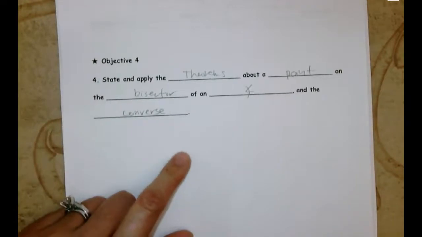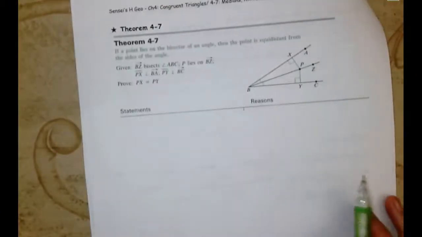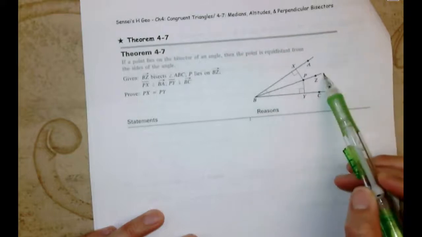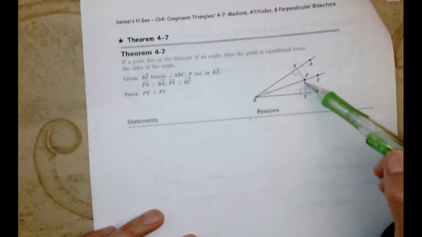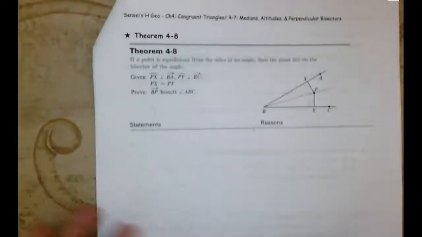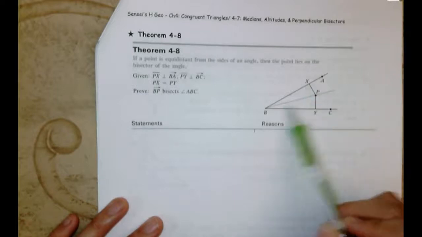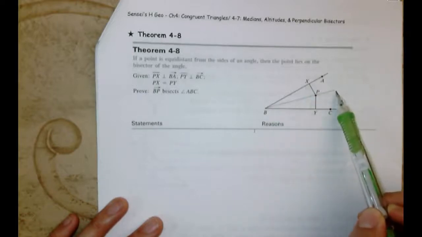This is the angle bisector. Theorem 4.7 is that if the point lies on the bisector of the angle, it's equidistant to the sides of the angle. And the converse is if the point is equidistant to the sides of the angle, then it's on the angle bisector.